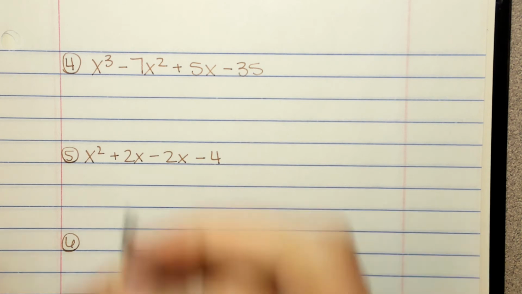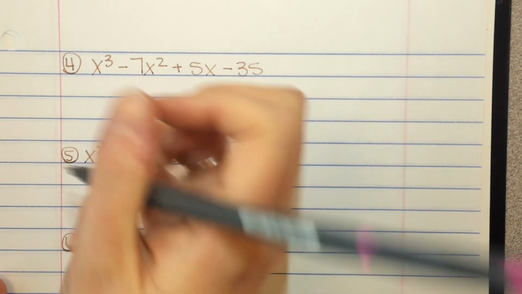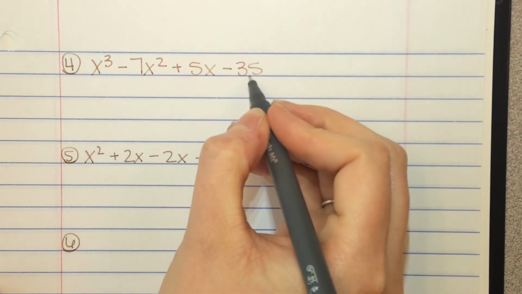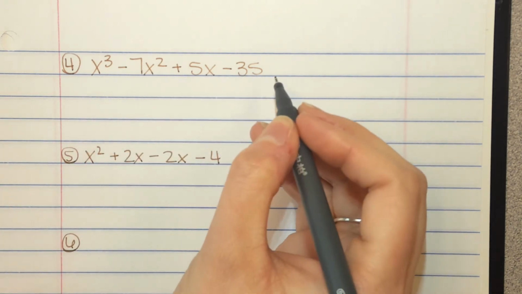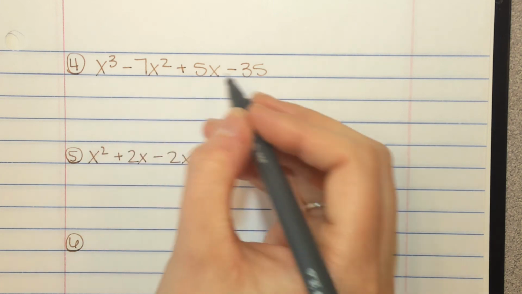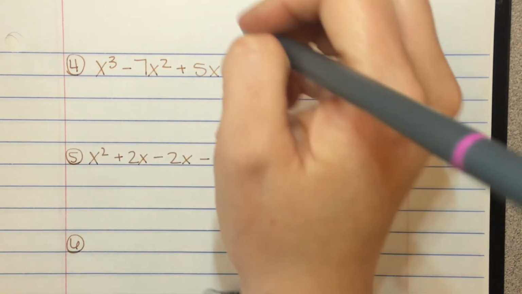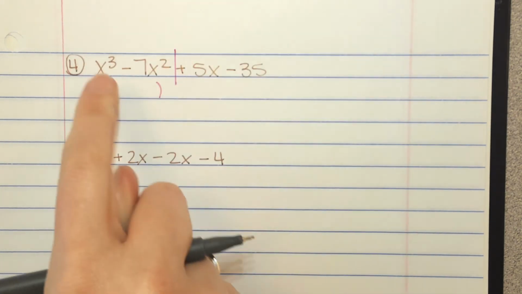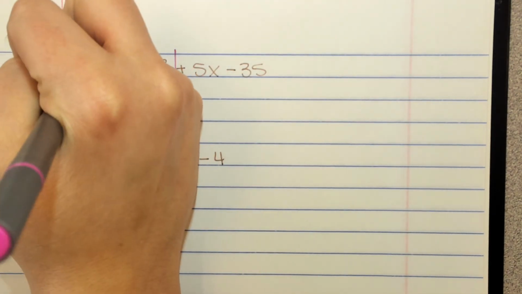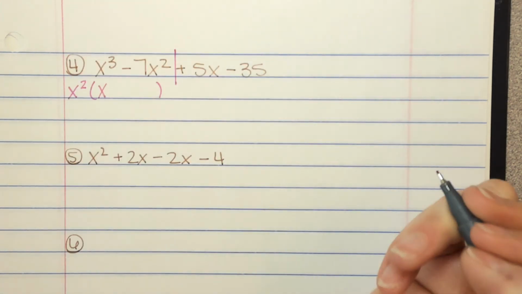Okay, so number 4, we don't have a GCF because we have 1, 7, 5, and 35. The only thing that we can pull out of there is a 1, and we don't have to do that. They don't each have an x, so we can skip straight to splitting it in half. And we need the GCF of the first half, and that's going to be x squared. If you have x cubed and take out x squared, you're left with x.